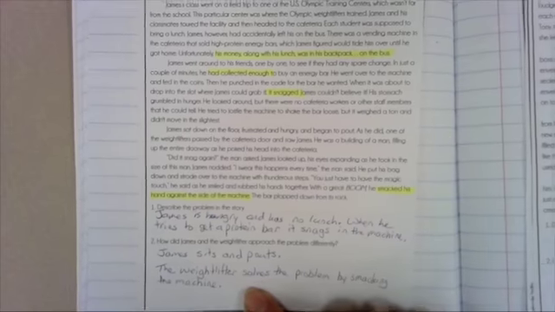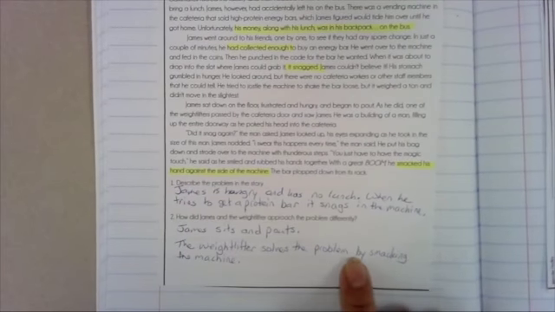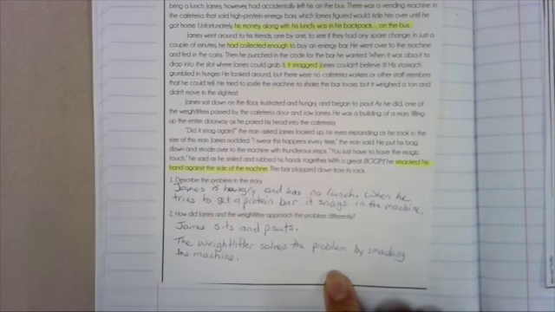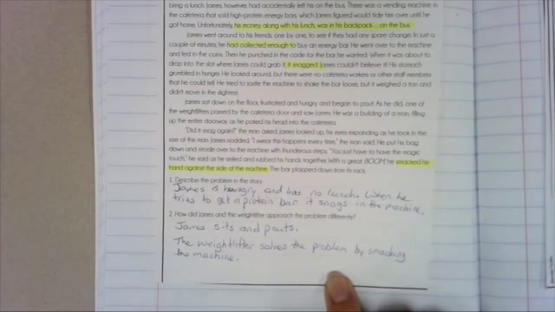Well, the weightlifter comes by, and he solves the problem by smacking the machine. He's happy, and he's like, oh, this happens all the time. Smack, smack, smack, get your protein bar. Problem solved. So he doesn't feel defeated by the situation. He solves the problem by being proactive.